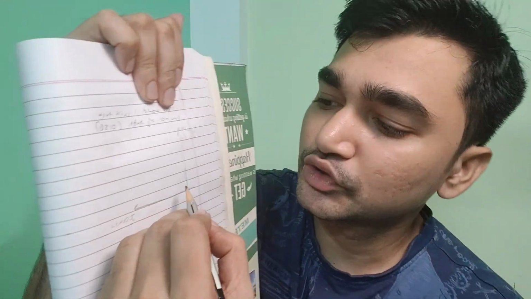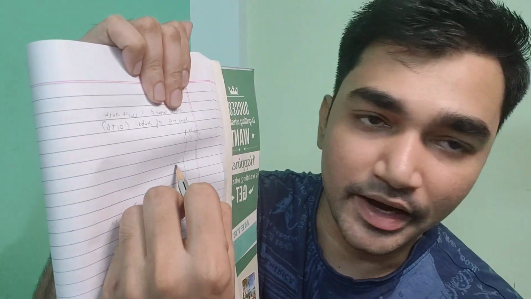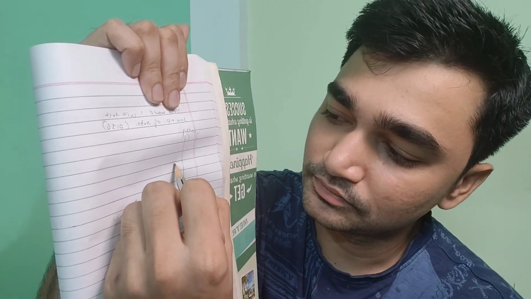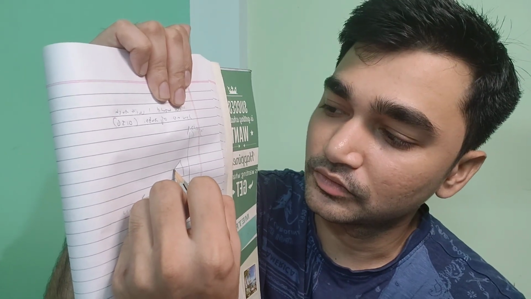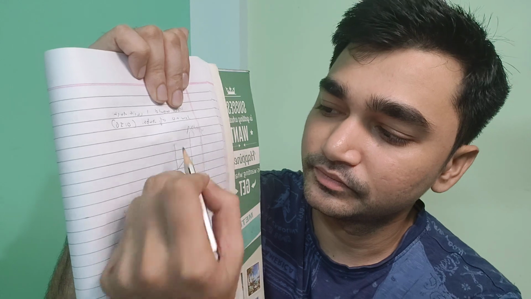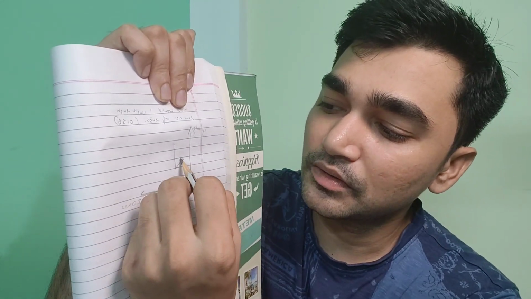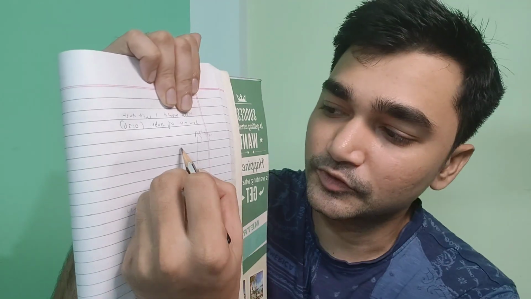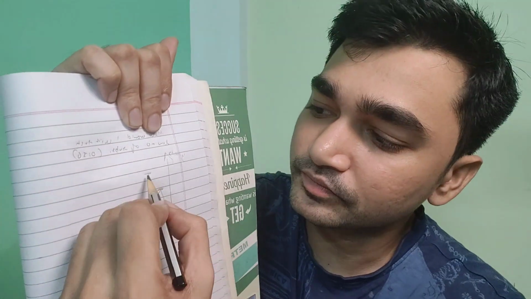Let's say a stock is moving this way, it's a higher high, higher low, higher high. As the high is above this, this is the next high, that's how it is a higher high and higher low.